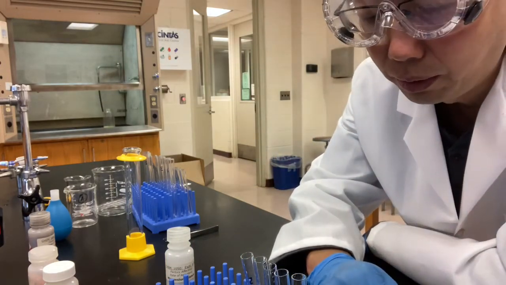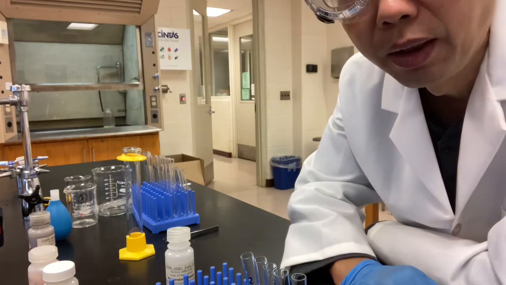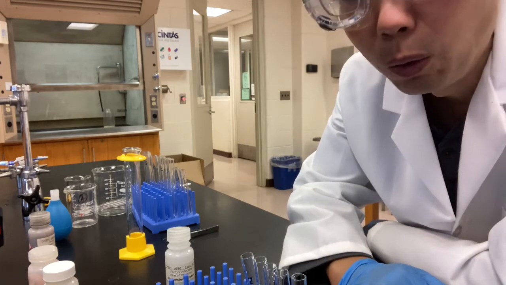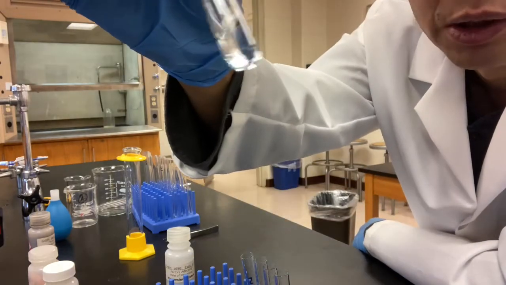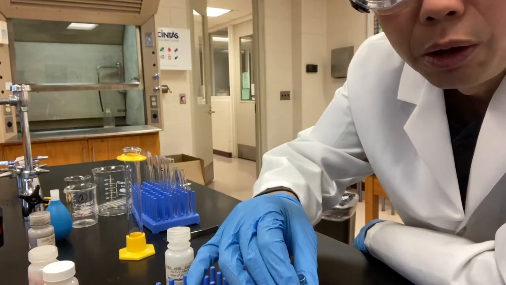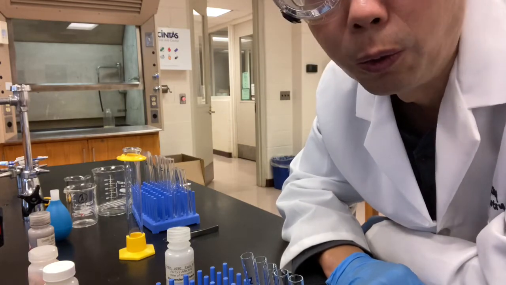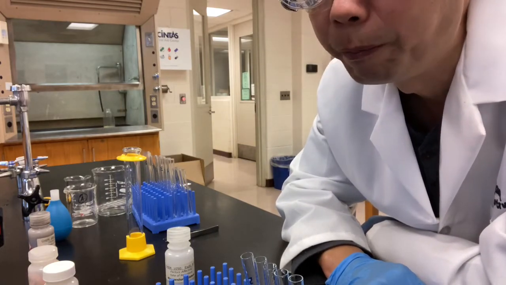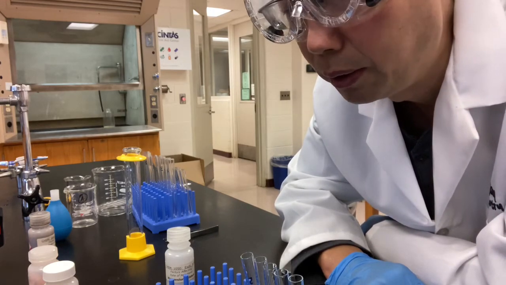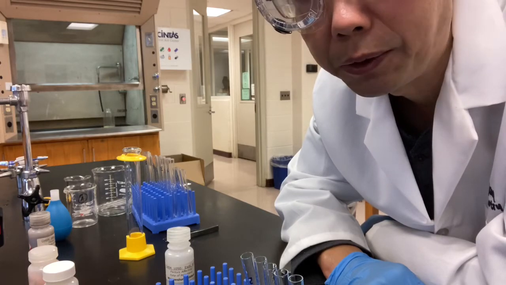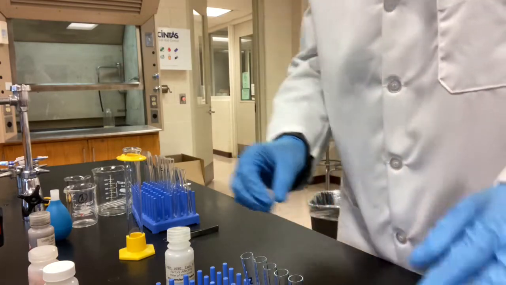Well, how can we do that? If these acids react with the magnesium, hydrogen gas will be produced. Hydrogen gas will be produced from the solution, and what you see is bubbles coming out. So we're going to observe the rate of the bubbles, just eyeballing which one reacts faster. I'm going to add 1 ml of the acid to each test tube.